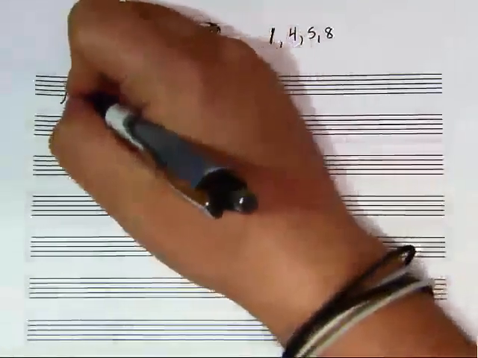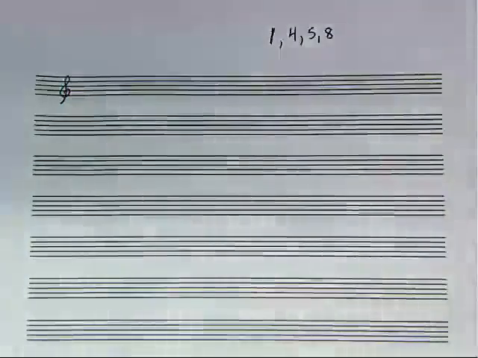So the way we find perfect intervals is actually exactly the way that we find major intervals. So you already know how to do it. If you start with a major scale, let's use B flat major.